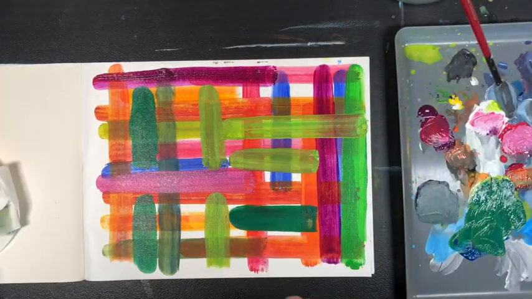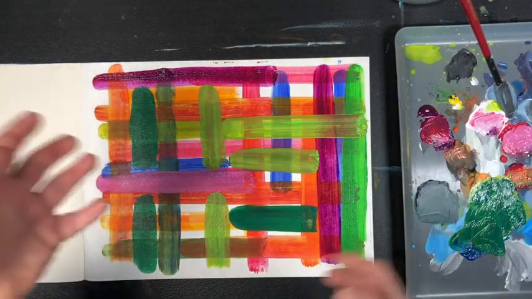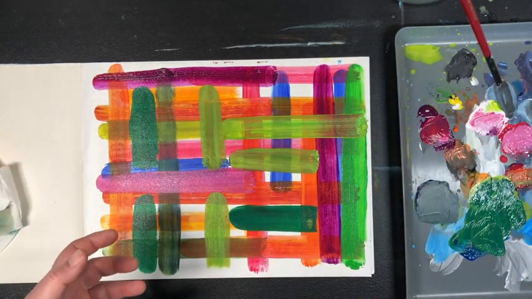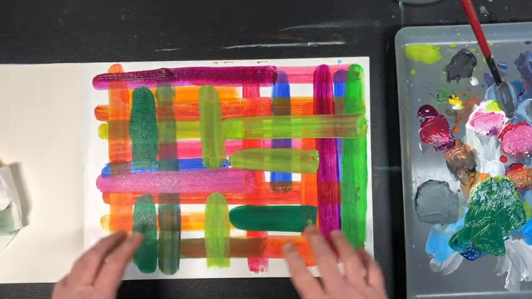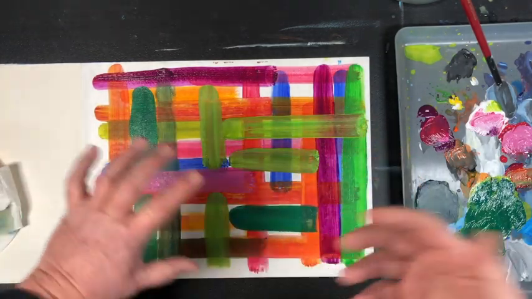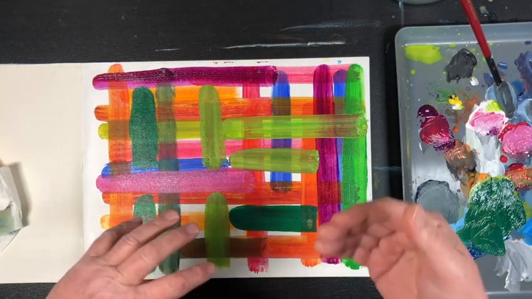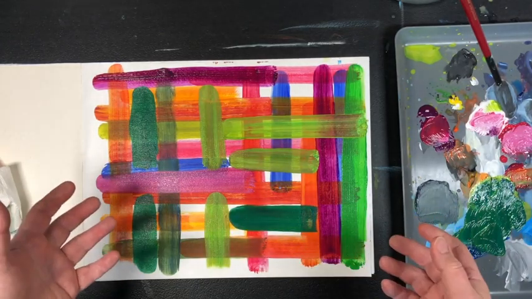Then do this, I don't know, 10 layers. Just see how far you can push it. At some point, do a whole transparent layer over the thing, then add more marks. And just keep adding mark after mark, and try to do 10 or 15 layers total.